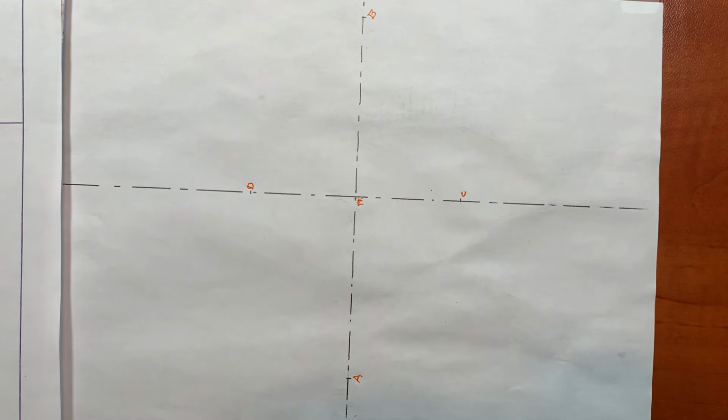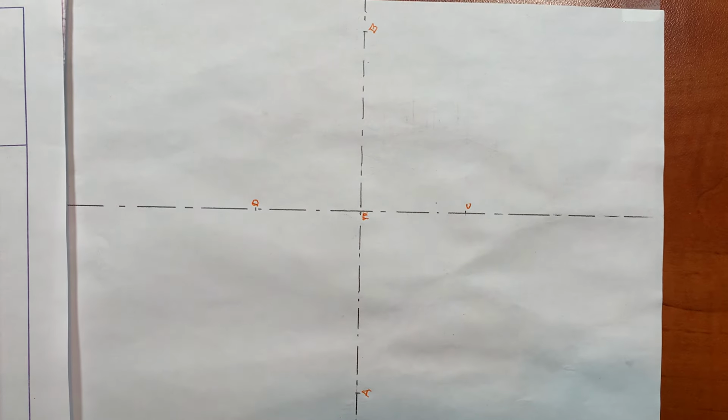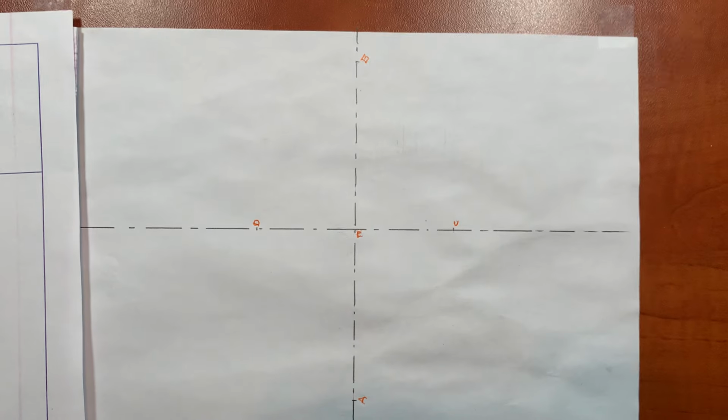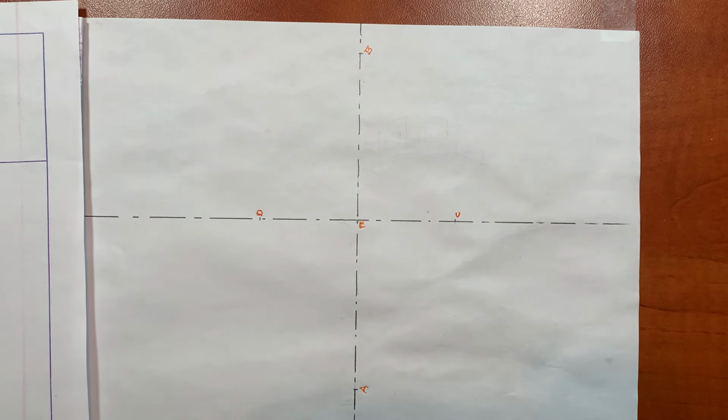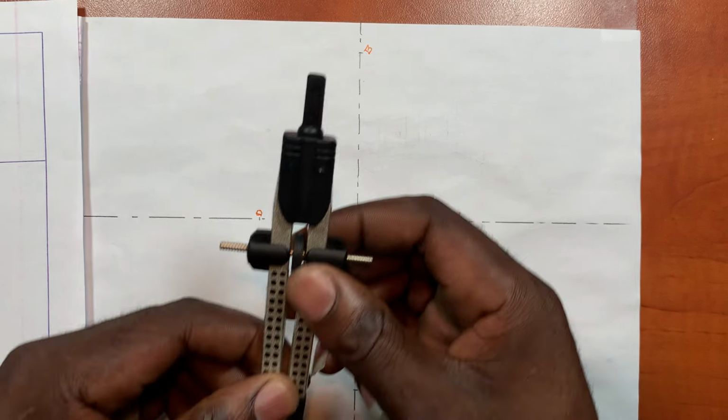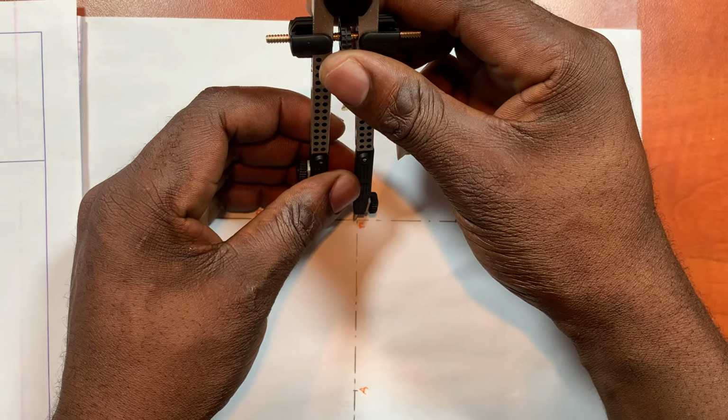And D. Isn't it? Then from there, what I can do now, I can simply take my drawing compass and place it at point E, the point E that is given.